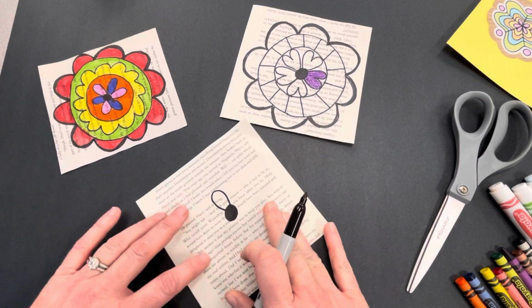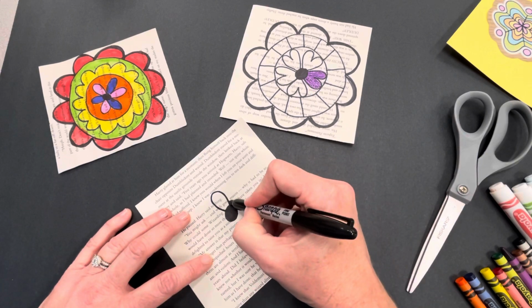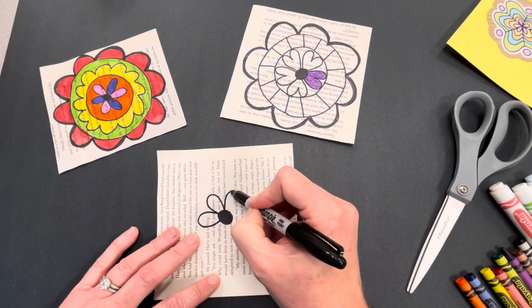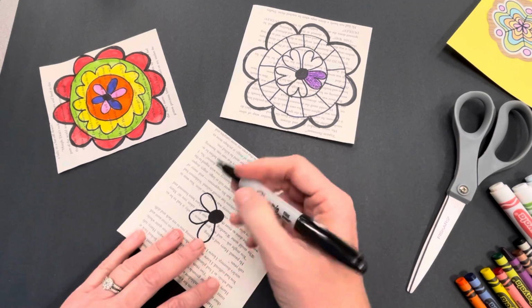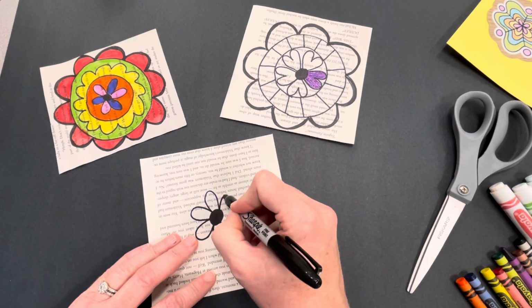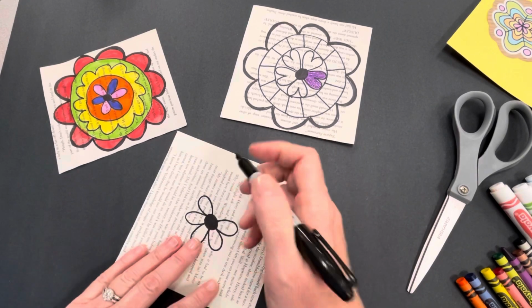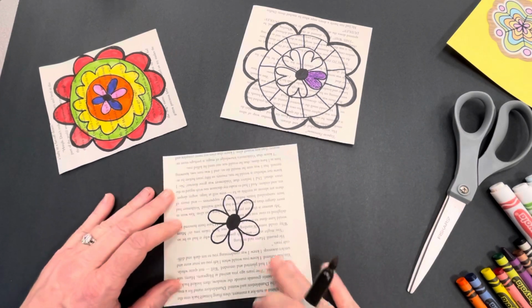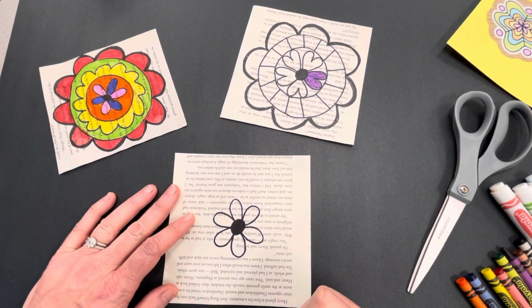When I'm working on stuff that is round, I like to turn my paper when I work. So you draw one and then you rotate your paper, and that is a lot easier than trying to move your hand around and draw evenly, okay? So some kind of petals all the way around.